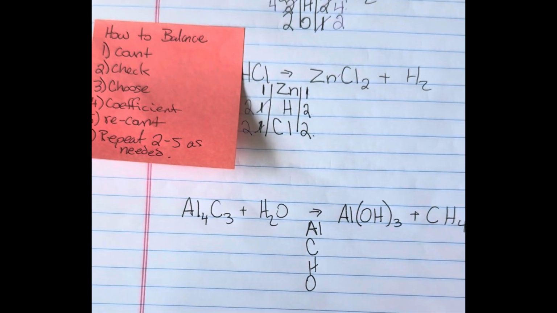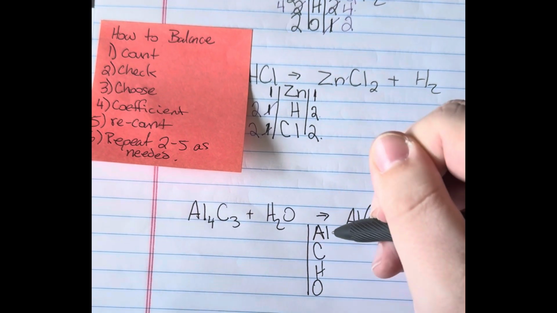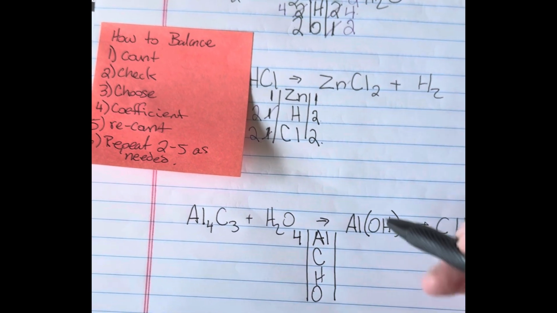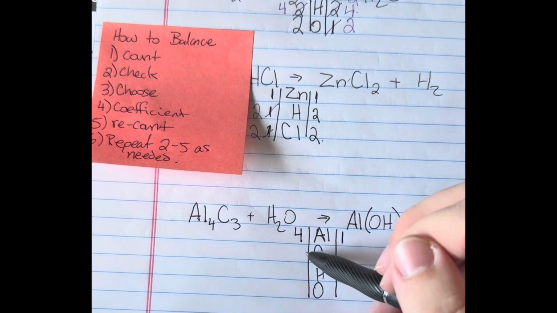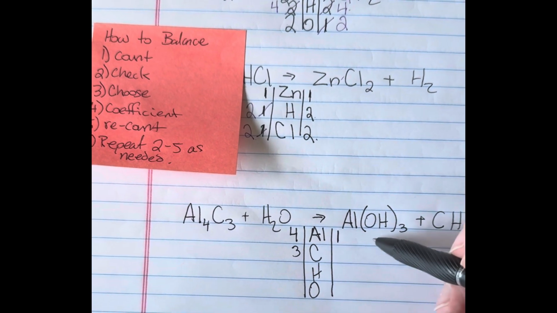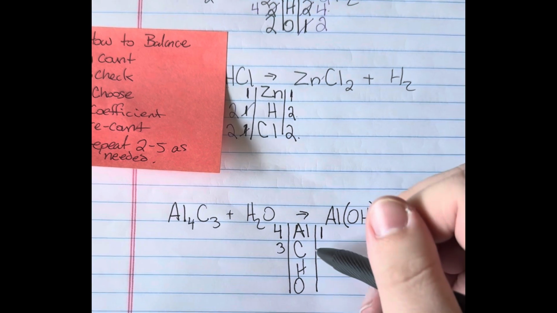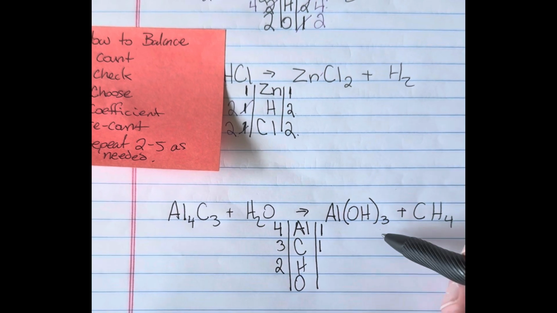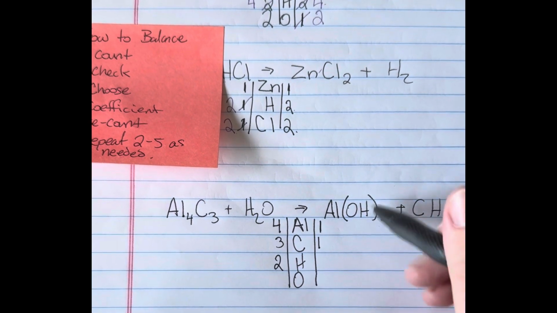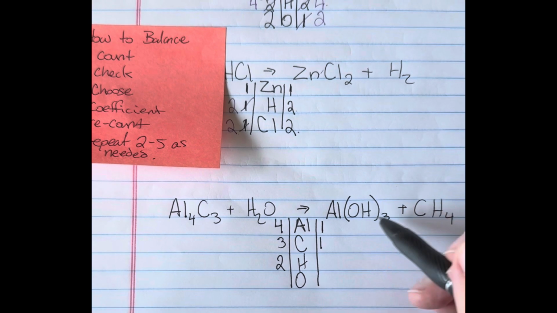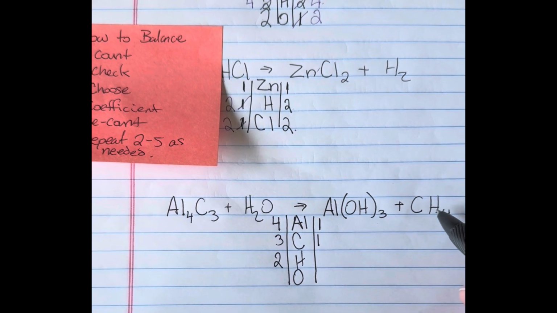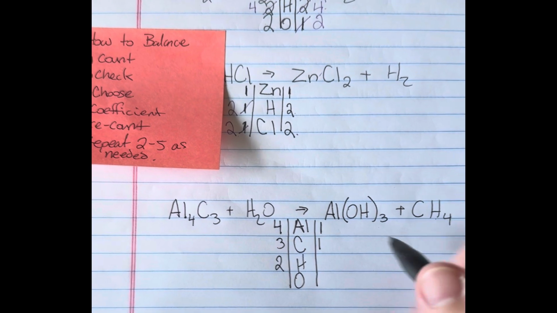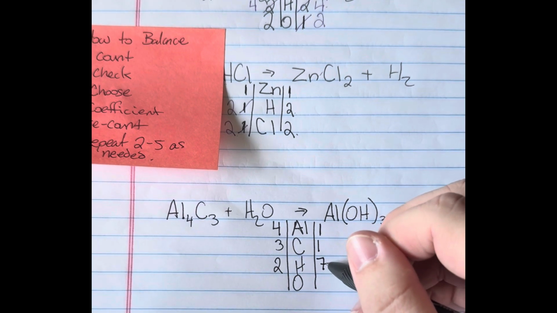So we got 4 aluminum here. Let's make our little lines, make sure we can see the difference. So we've got 4. Then we got 1 on this side. Then we got 3 carbon. And we have 1 carbon on the right side. And then we have 2 hydrogen left. And we got 3 hydrogen here, right? Because everything inside the parentheses is times 3. But then we also have this guy over here in the methane, which is 4. So we got 3 plus 4 makes 7.